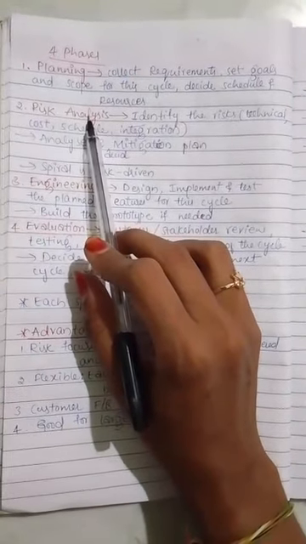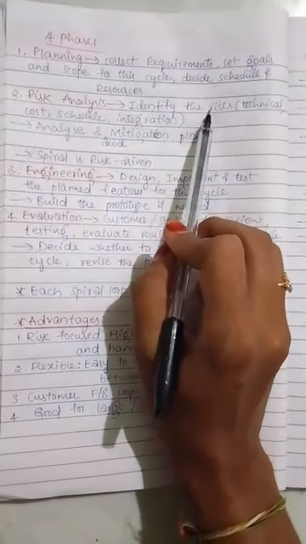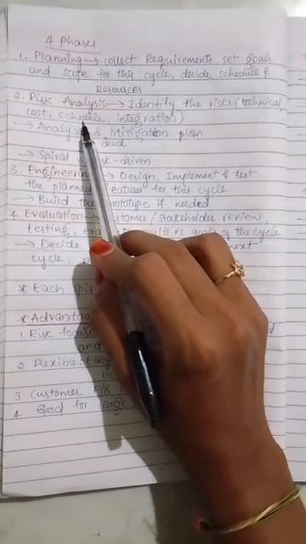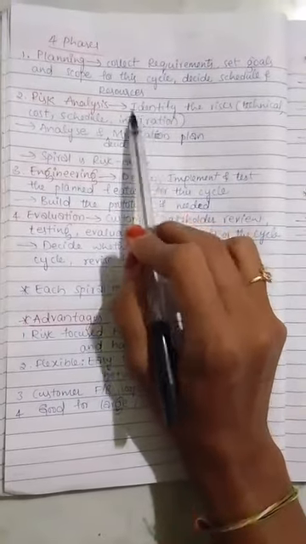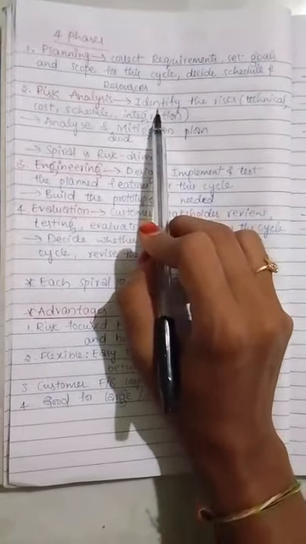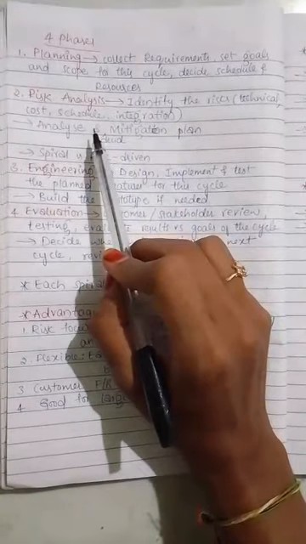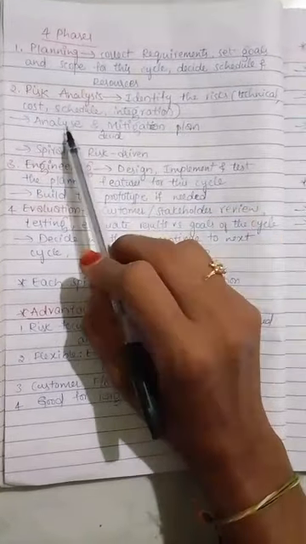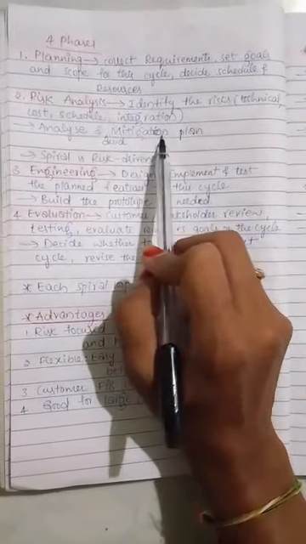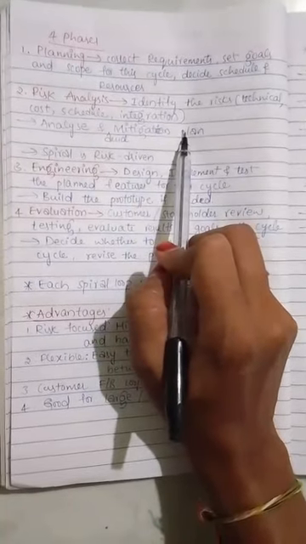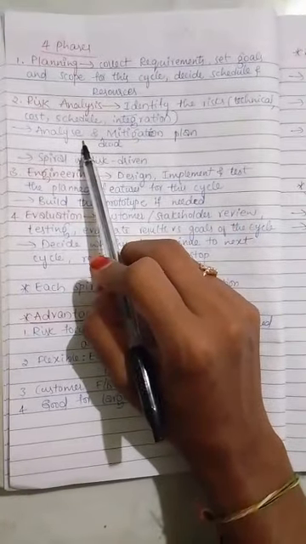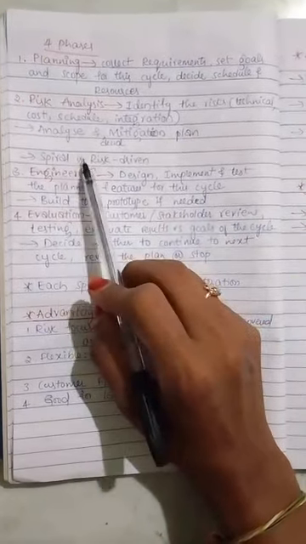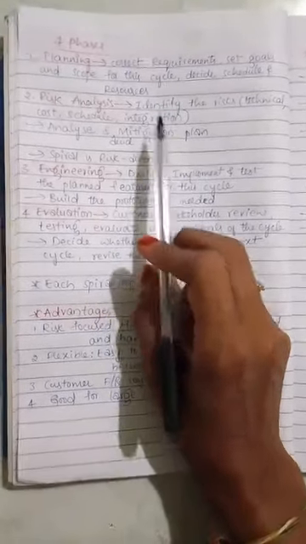And the second phase is risk analysis. Identify the risks, whether technical, cost, scheduling or integration. What is the risk in this? You have to identify the risk, because the spiral model is a risk driven model. That's why you have to identify the risk first, analyze it and decide the mitigation plan. The spiral is a risk driven model, as I told you already.